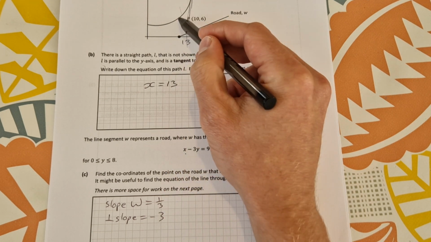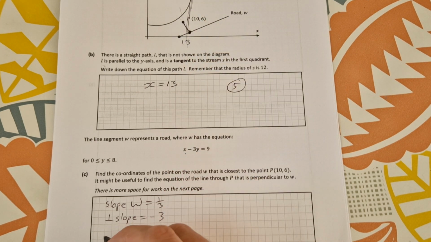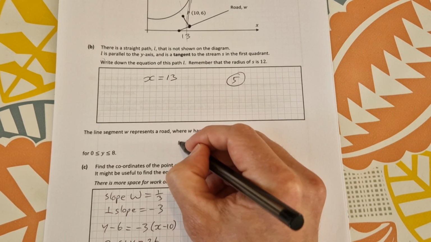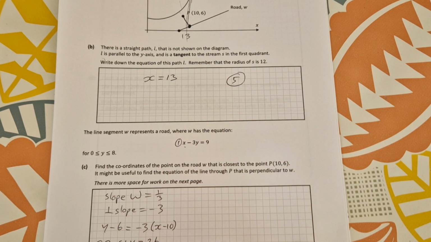So we can get the equation of this line: y − 6 = −3(x − 10). And that simplifies to give 3x + y = 36. So this will be equation 1, that will be equation 2, and I solve my simultaneous equations.